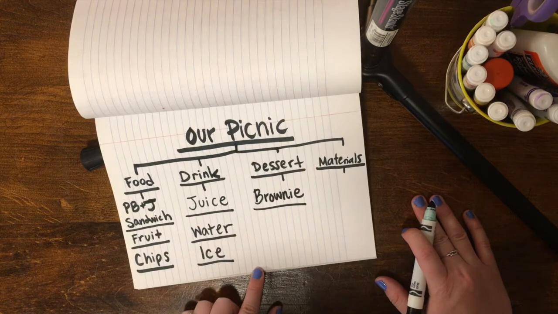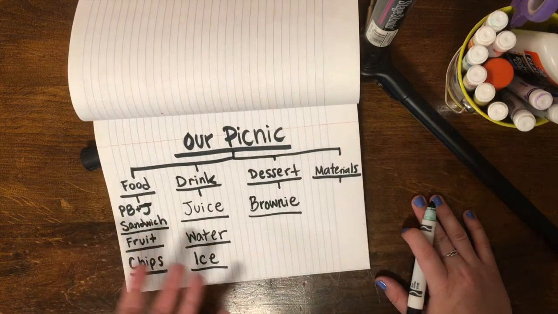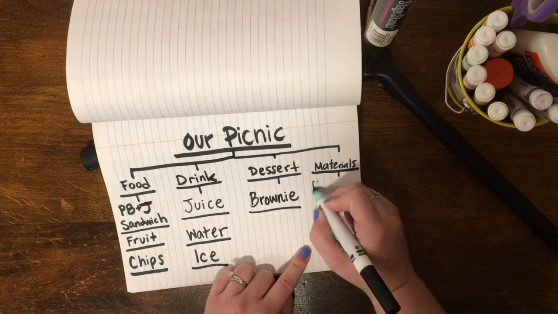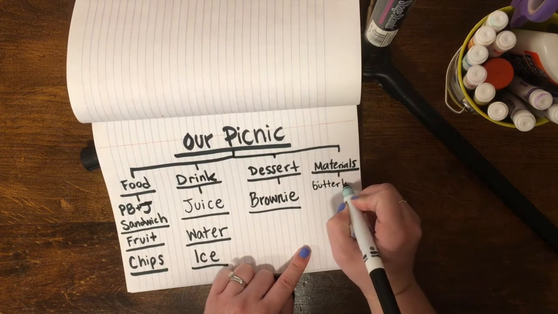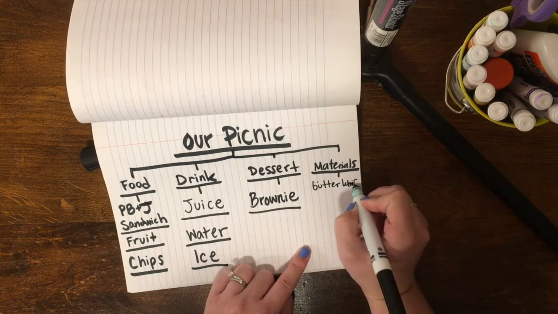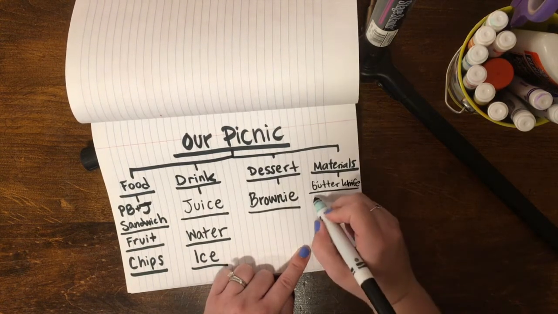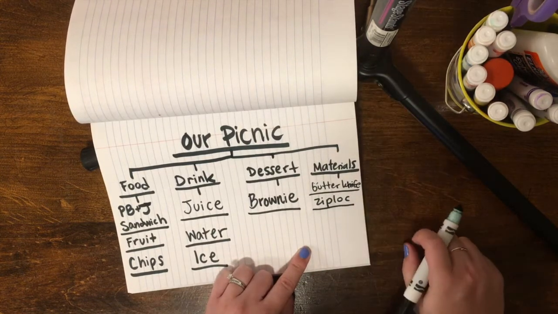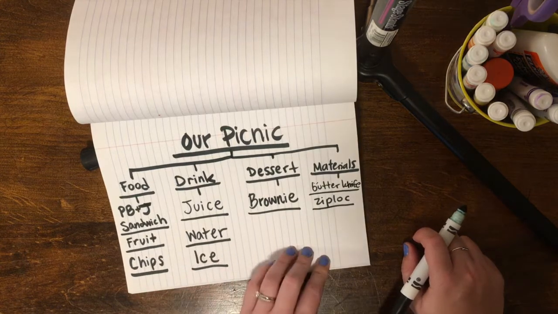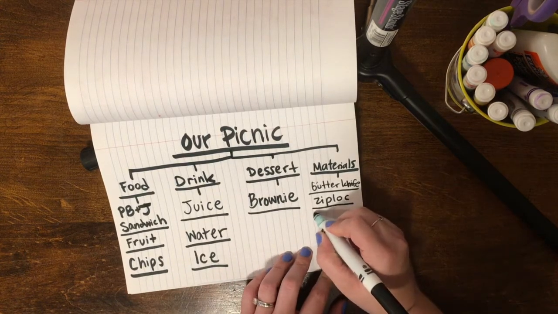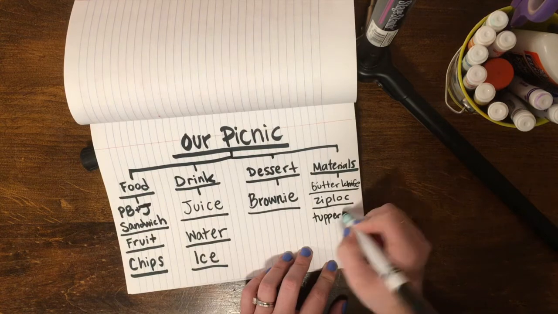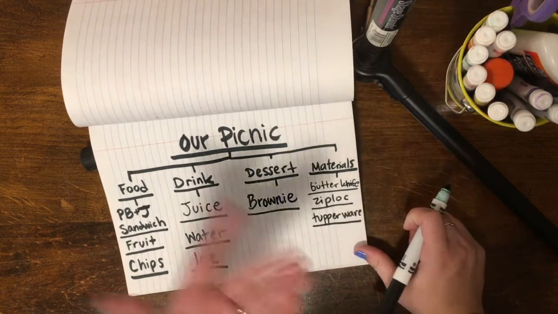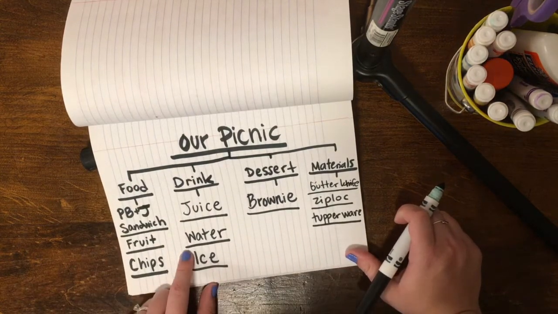So these are the things that we're going to need to eat our food on or pack our food. So I think when I make my peanut butter and jelly sandwich, I'm going to need a butter knife. Okay, I'm going to need a Ziploc to put my sandwich in, right? Let's see, fruit. I could probably put that in a Tupperware container. And chips, they already come in their bag, so that's easy. Juice and water and ice.